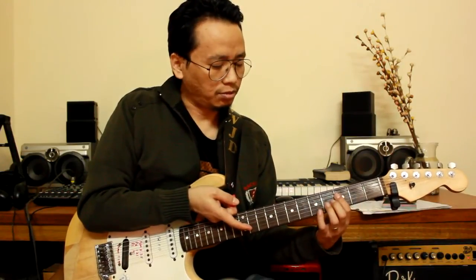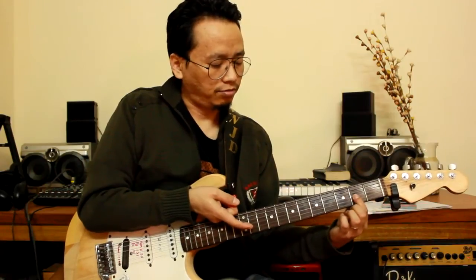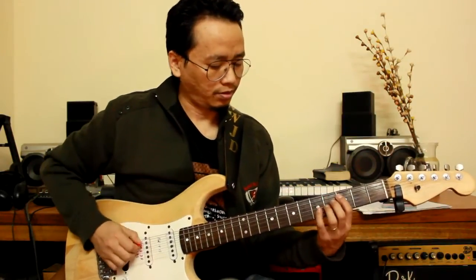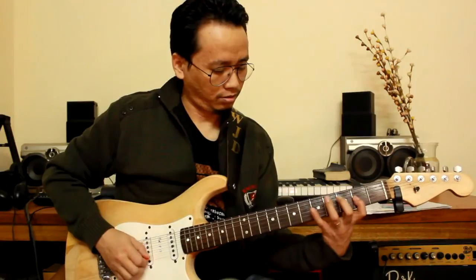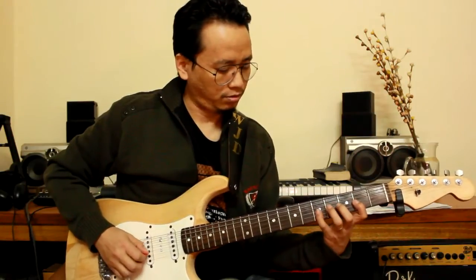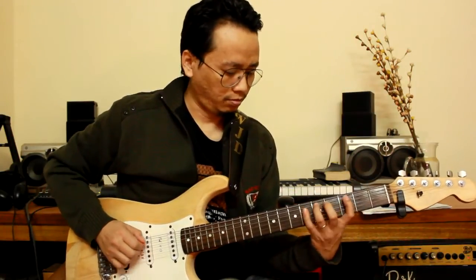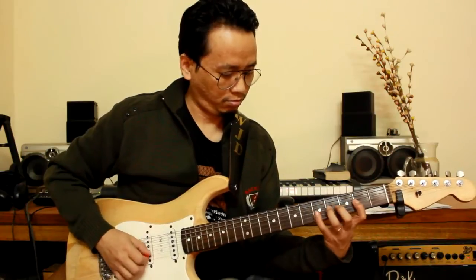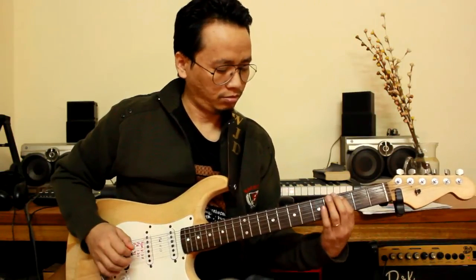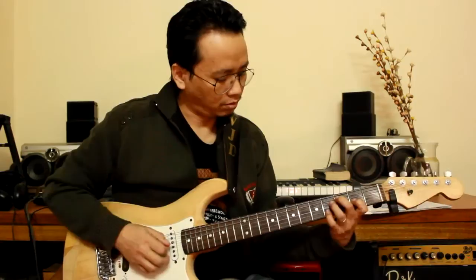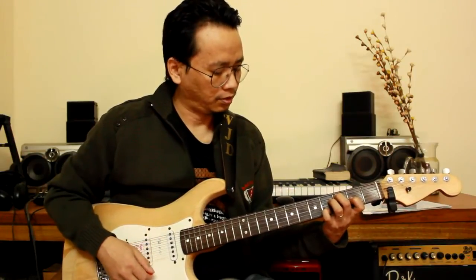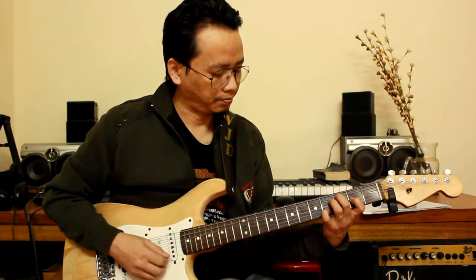But on the third string, remember you move back to the second fret, one fret back. So that gives a diminished chord here, you can play C diminished 7.